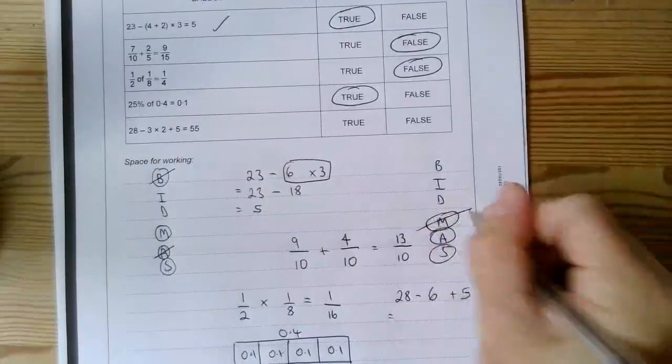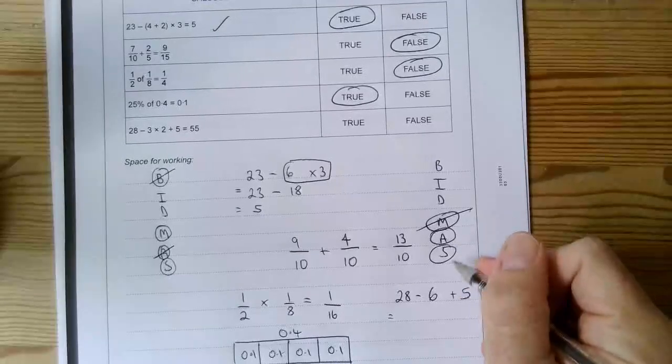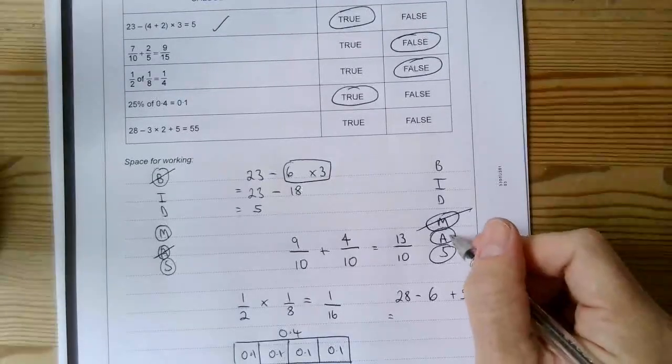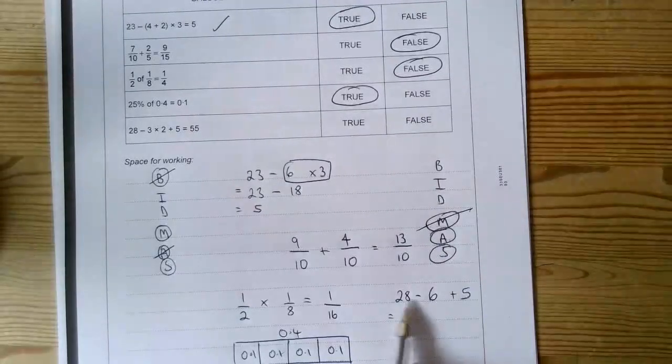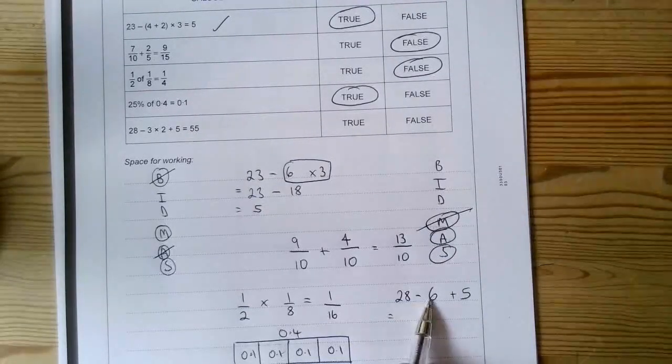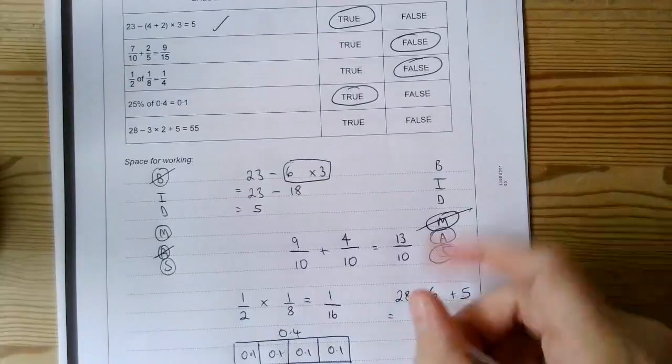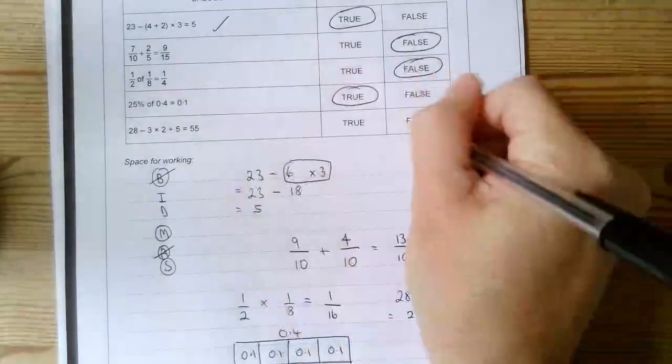Now, when it comes down to adding and subtracting, they are what we call the inverses of each other. So if these are the same level, then we just solve like we're reading a book, going from left to right. So we're going to do 28 take away 6, which is 22, and then we will add 5 to get 27, so that is false.